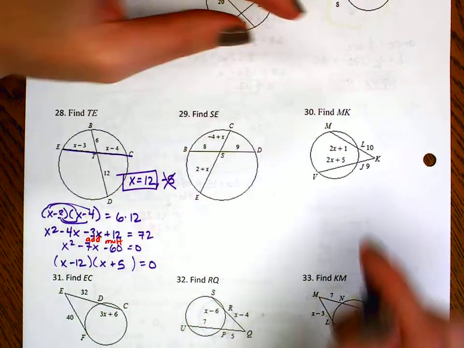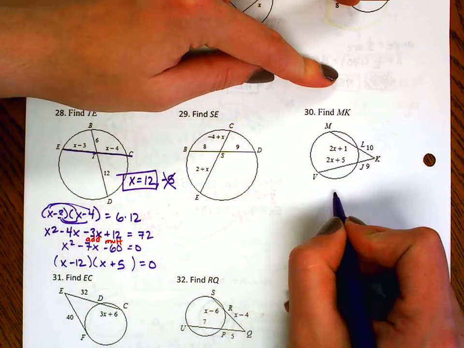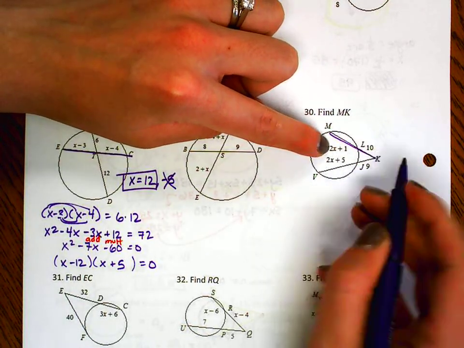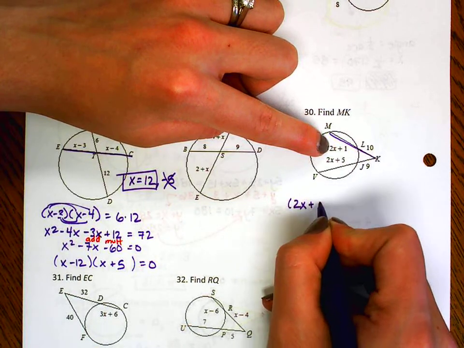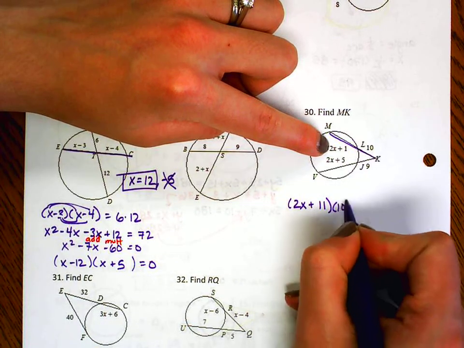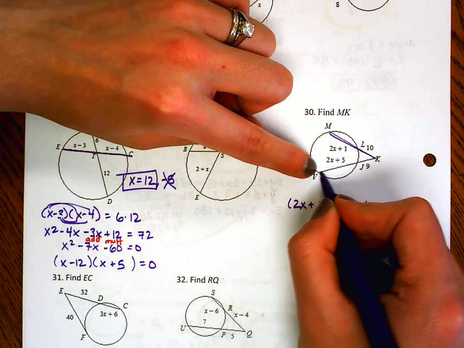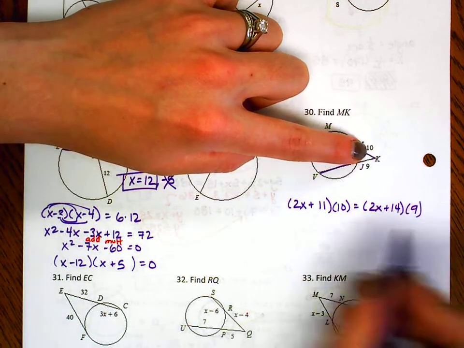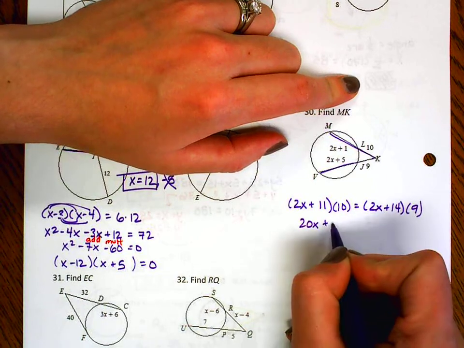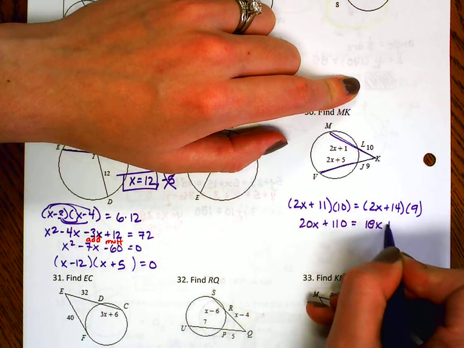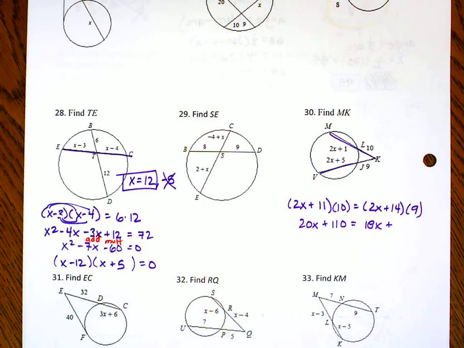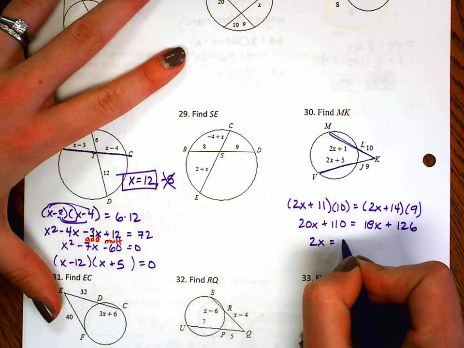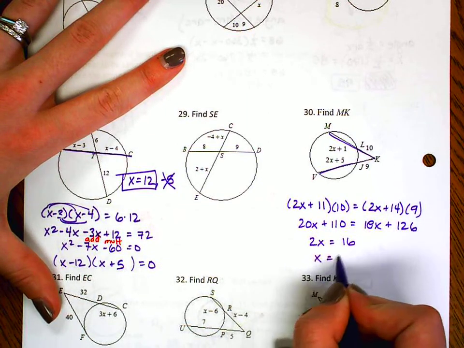Let's do number 30. This goes outside, so this is a whole problem. So we're going to do whole outer. This whole thing here is 2x plus 1 plus 10, so 2x plus 11. The outer portion is 10. This whole thing is 2x plus 5 plus 9, so 2x plus 14. The outer portion is 9. So that's going to give me 20x plus 110, and then 18x plus 126. I'm going to subtract 18x on this side. I'm going to subtract 110 on that side. And I get x equals 8.